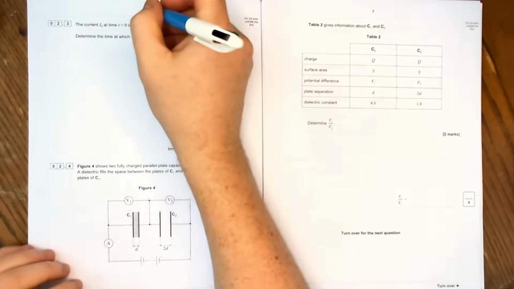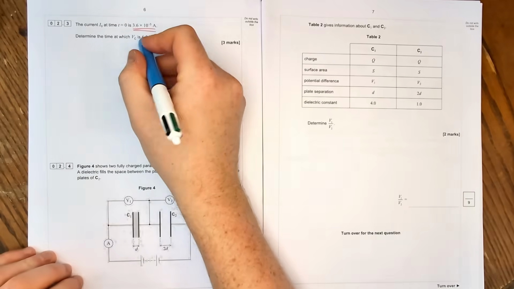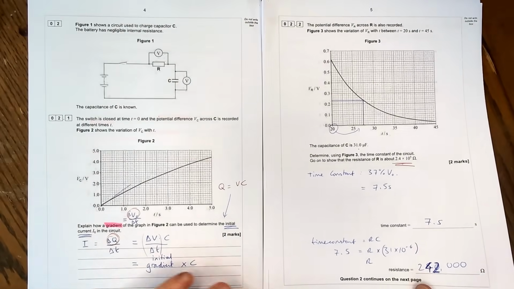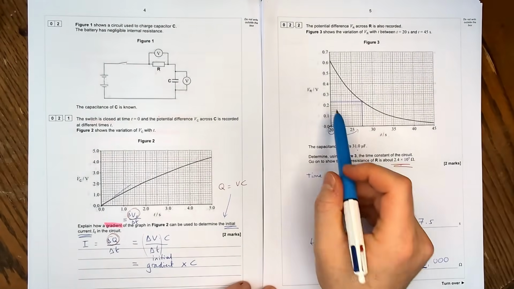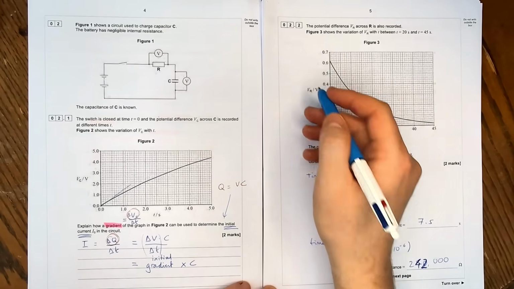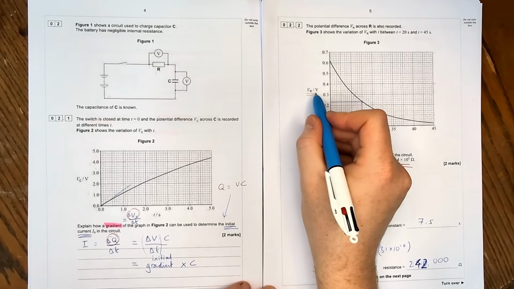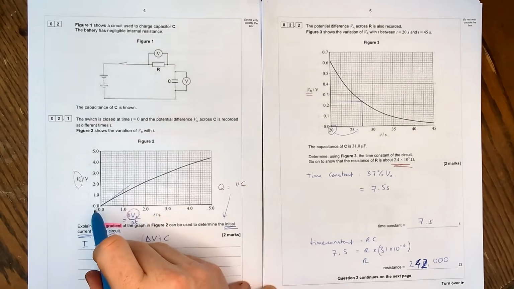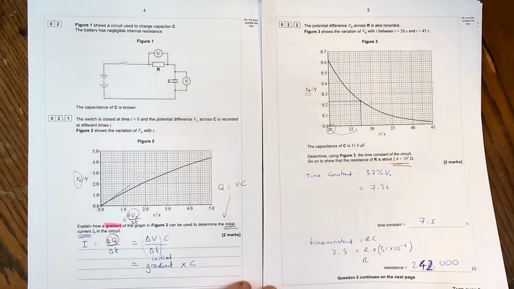We are asked to determine the time at which VC is 6 volts. So let's go back to our graph on the previous page. So we're looking at VC here. It's really tempting to just use the discharging capacitor equation here for this graph. However, this is VR, the potential difference across the resistor. We are actually charging the capacitor up. So when we're looking at VC, it is the charging capacitor equation. So make sure you're using the right equation here.